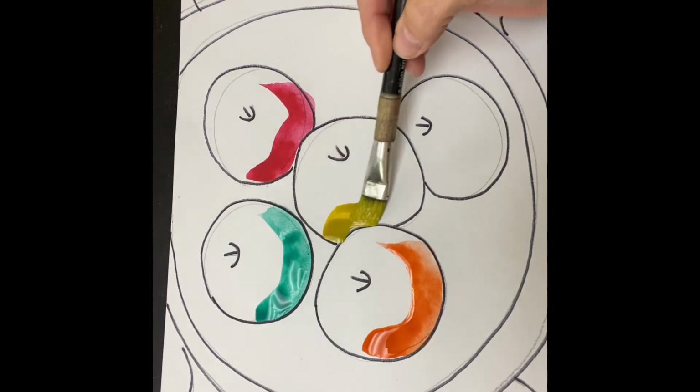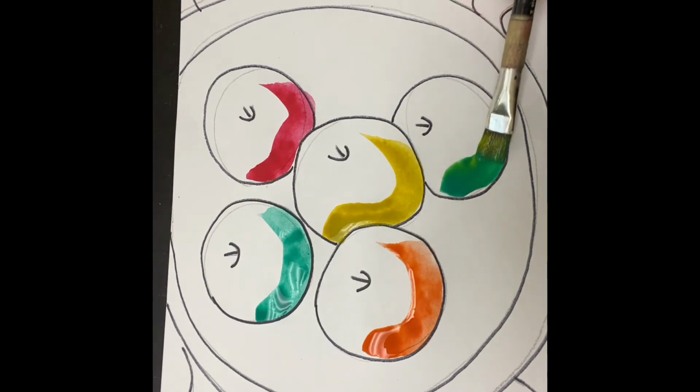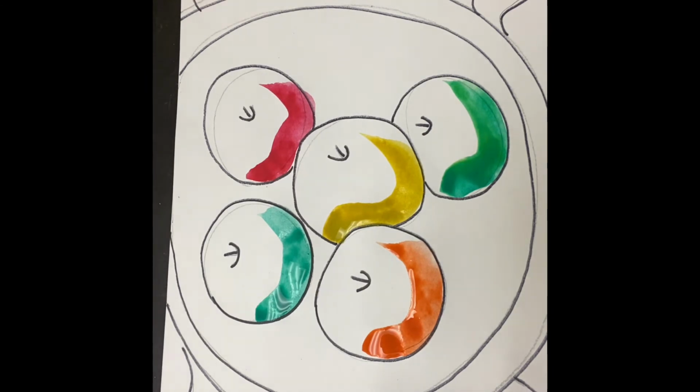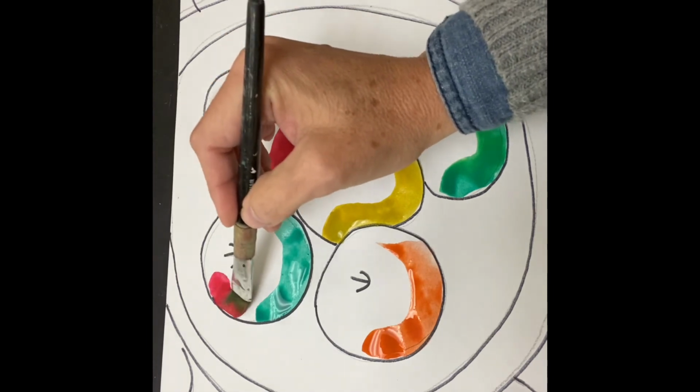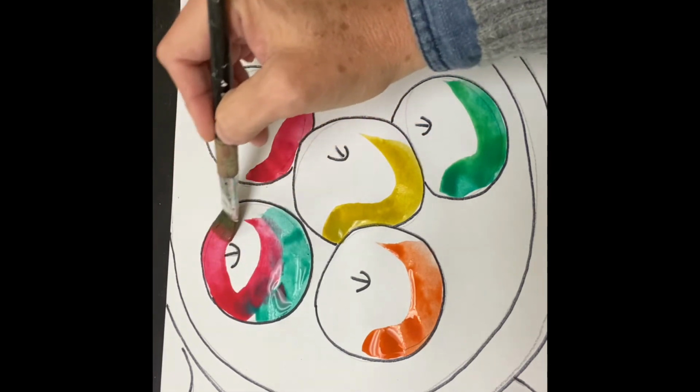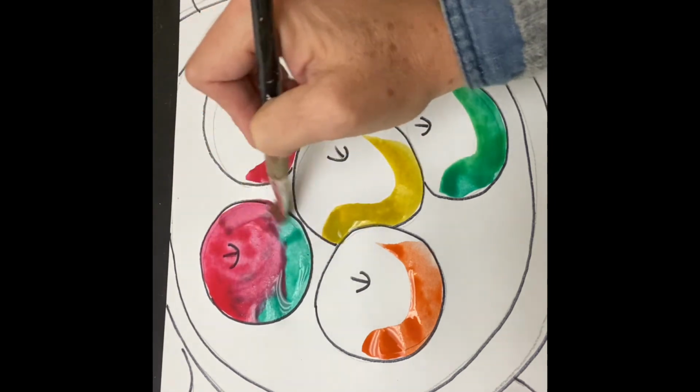Like this, and then I'm going to repeat the green over here again. Now I'm going to go back with a different color and finish up my apple. So if I have green, maybe I'll go into the red and go around and those colors can mix a little.